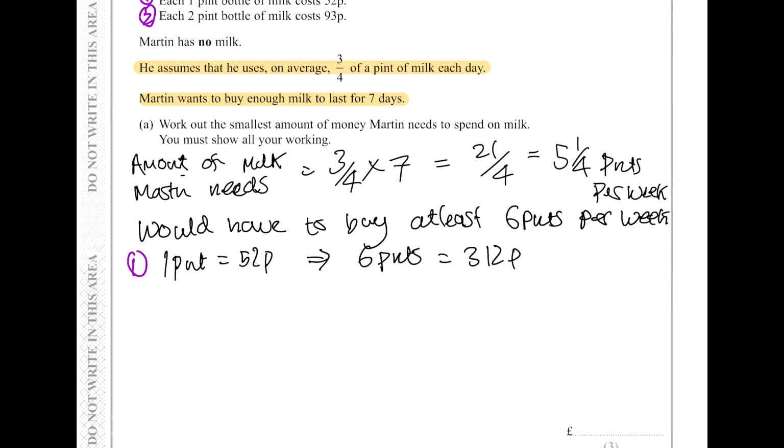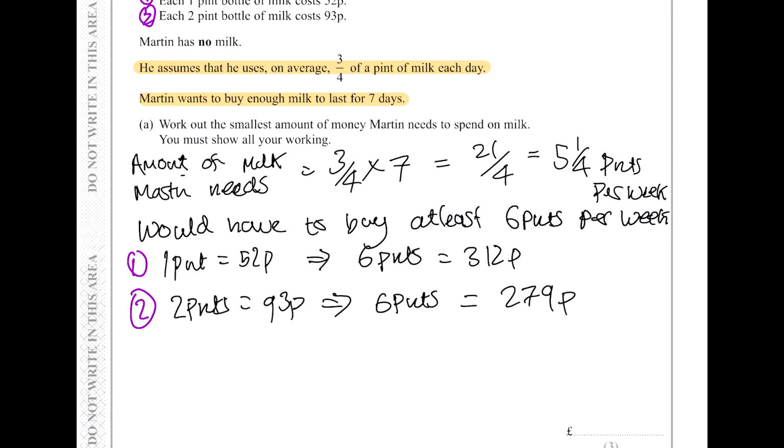And via method number 2, we know that 2 pints cost 93p, right? So that means for 6 pints of that, you'd have to multiply it by 3. So 3 times 93. So 3 times 90 is 270, and then 3 times 3 is 9. So in total, that would be 279p.